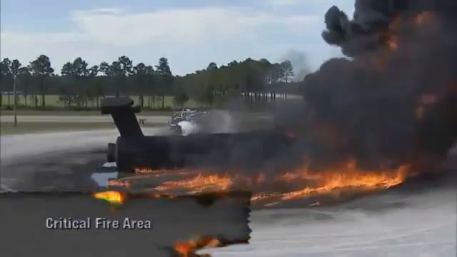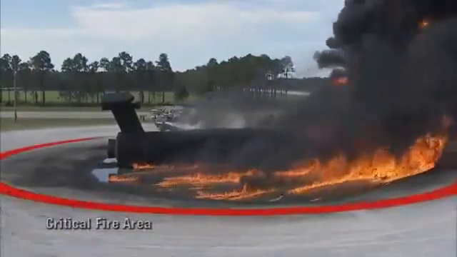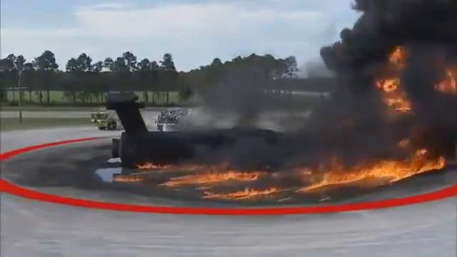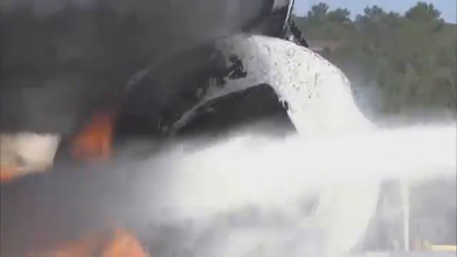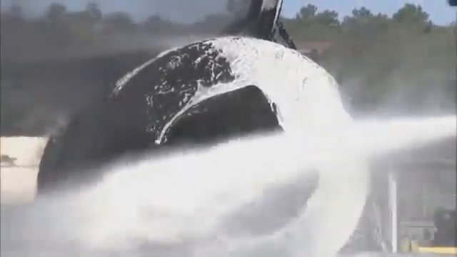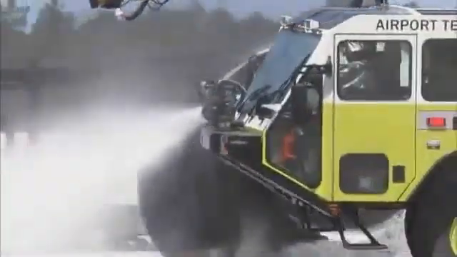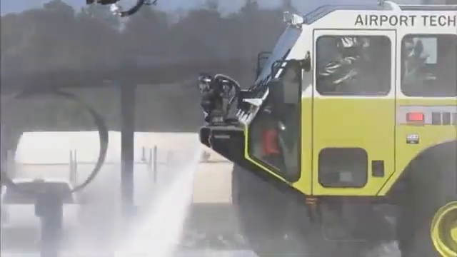The initial objective of the first arriving ARF vehicle should be the immediate reduction of the critical fire area. ARF personnel must control this area to ensure fuselage integrity and provide an escape area for aircraft occupants. Control time is the period of arrival from the first ARF vehicle and discharge of its agent to the reduction of 90% of fire intensity. Control time should not exceed 1 minute.